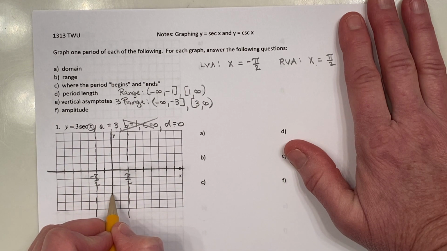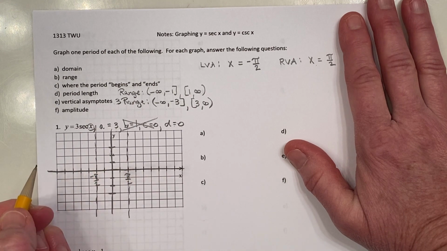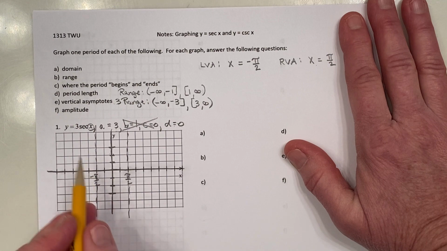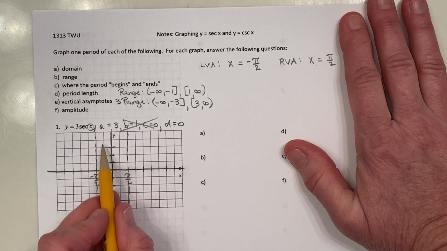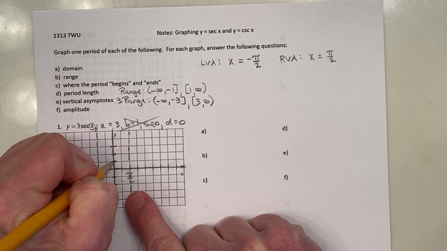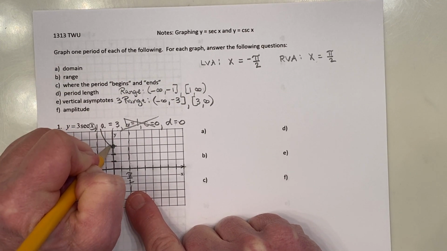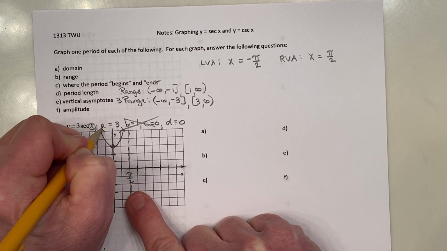So I think I'm going to let each tick mark be 1 unit. So here's negative 3, and here's positive 3. All right, so now I know where to place the upward part of my graph in between these two consecutive asymptotes. Not at 0, 1, but since I've been vertically stretched, the graph won't open until I get to 0, 3.